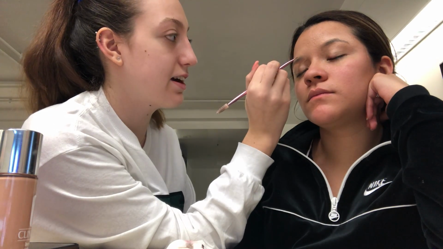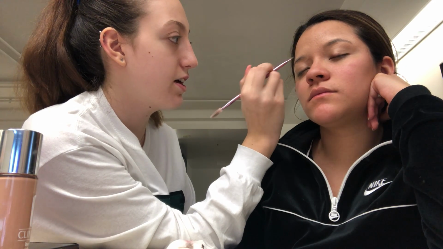So I'm just drawing in her eyebrows. I am taking this Urban Decay brow blade, the double-sided one, putting the marker side onto this brush and just drawing lines, and that is it.